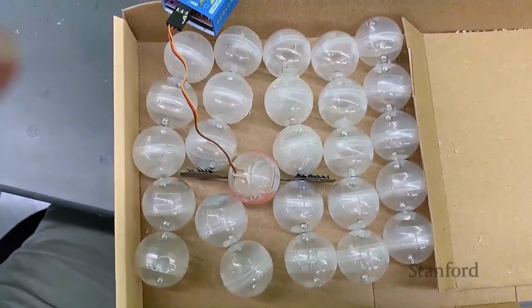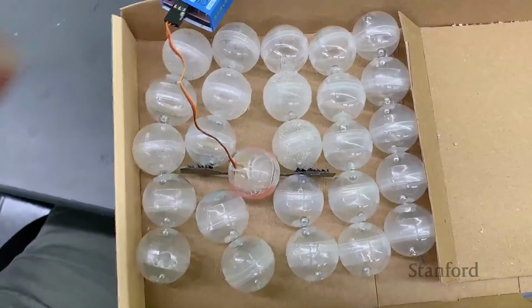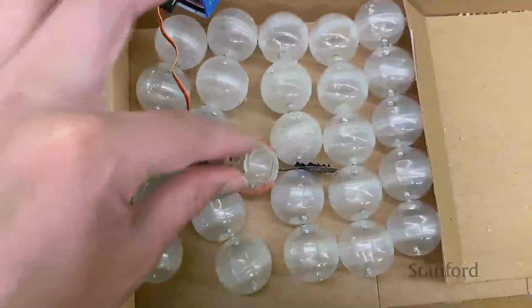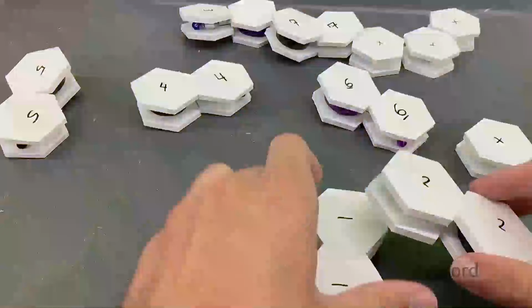Kind of working, but not really. It just kind of wiggles back and forth, and we don't really get any net motion. This was something like 4 years ago, and I'll just stop it there because it does about the same thing.